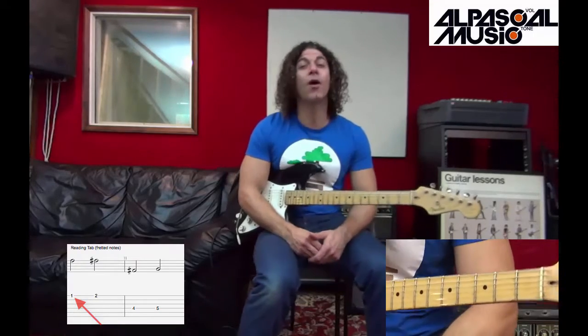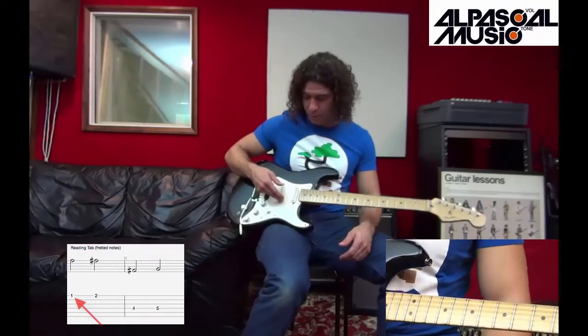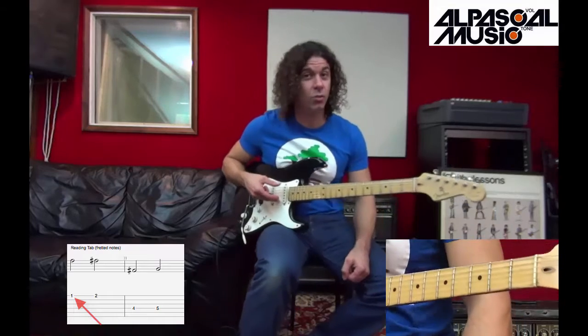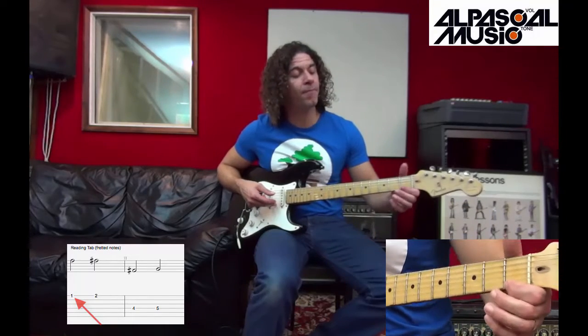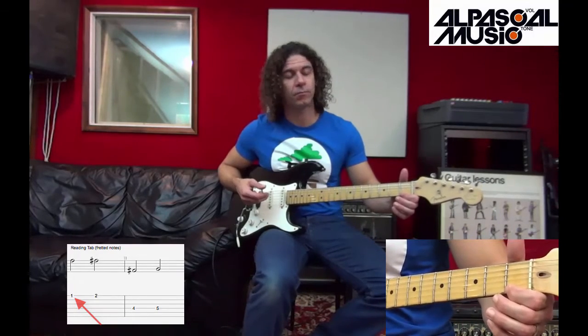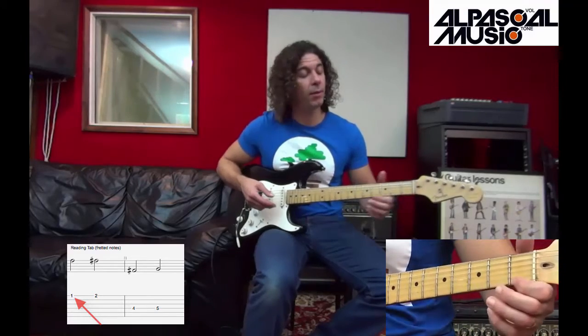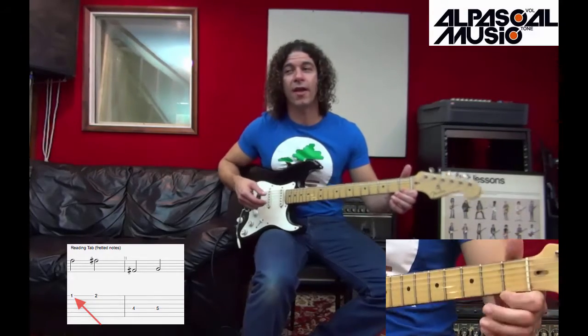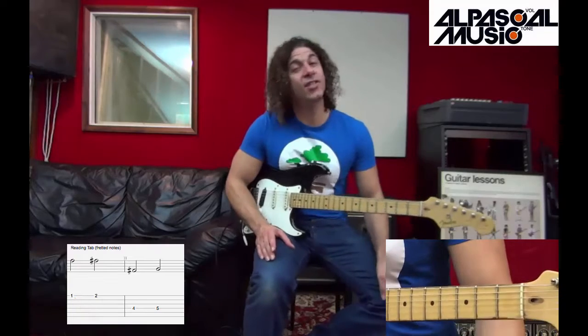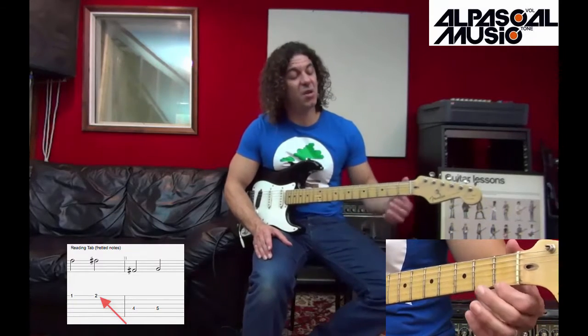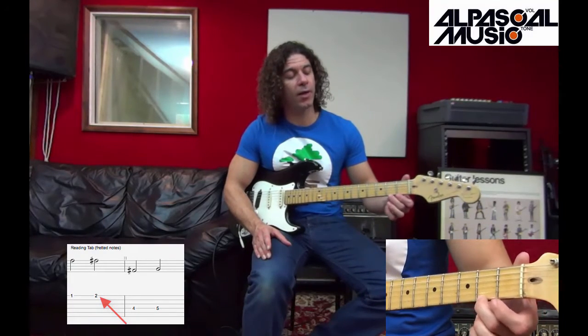Now, which string have I written that number 1 on? I've written it on the high E, on that first string, which, remember, the high E is the thinnest one, which is this one, and we've got our first finger on the 1st fret. Okay, you can see it's a number 1. You place your finger down on the 1st fret. The next one is the second fret. So if that's the 1st fret, the next one along is the 2nd.